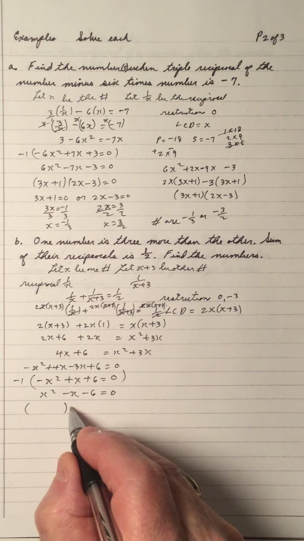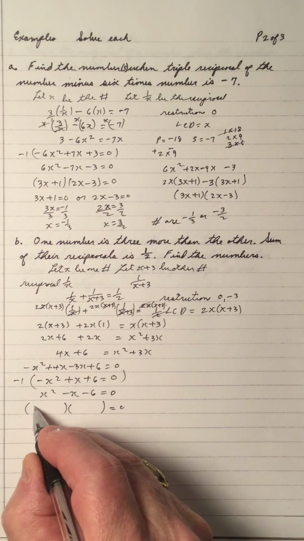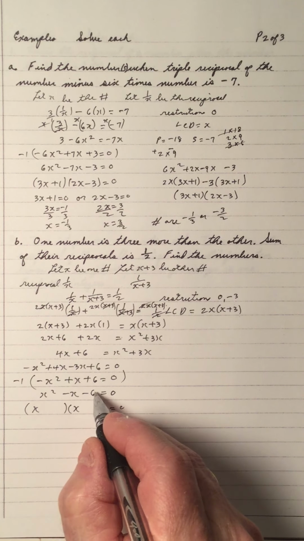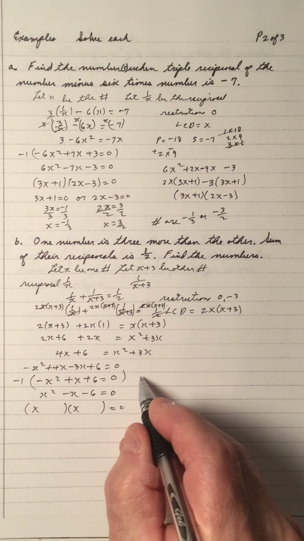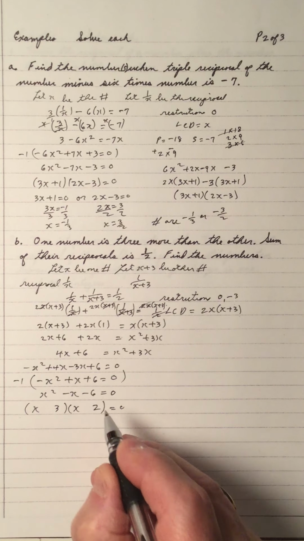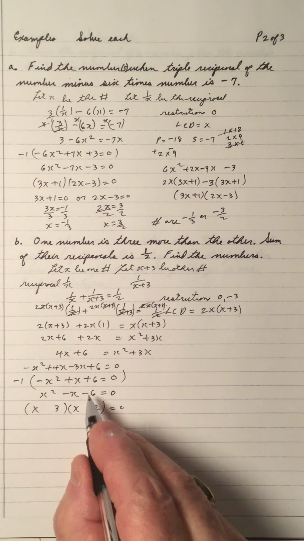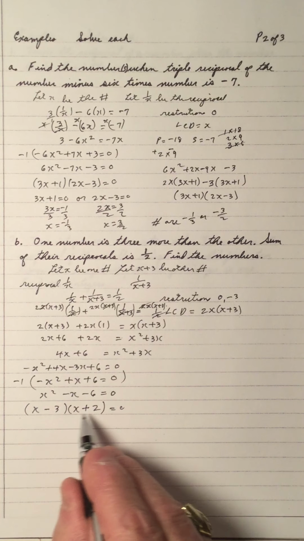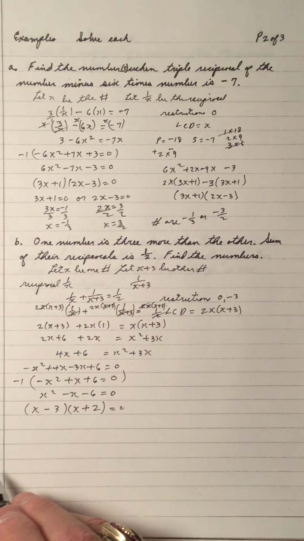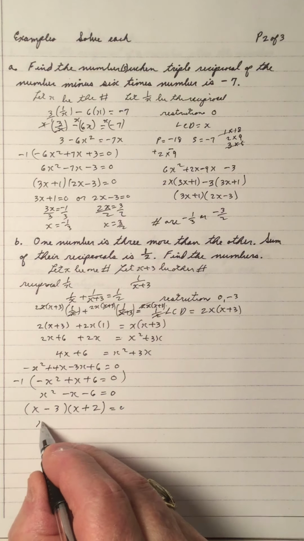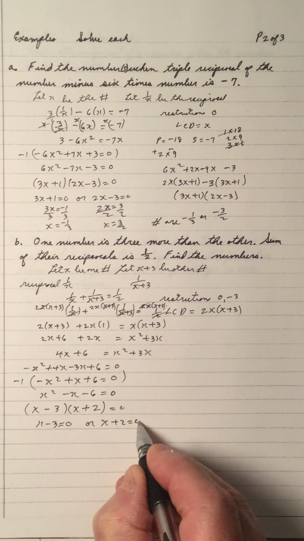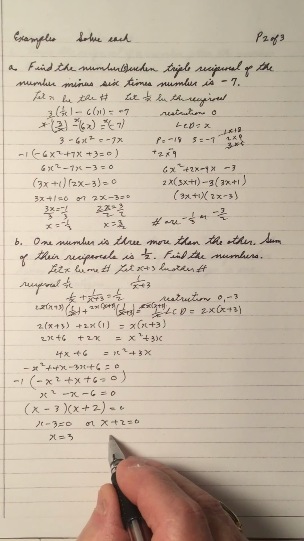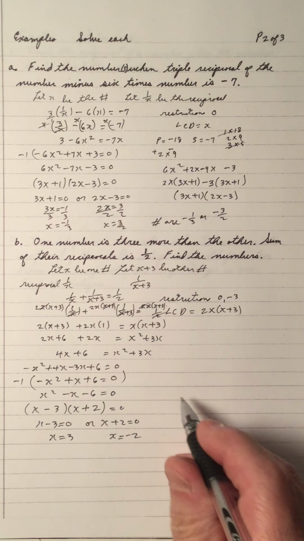We got a quadratic, so this is factorable as x and x. Factors of 6 to give me a 1. 6 and 1 can't do it, so it must be a 3 and a 2. So if the product is negative, I must have a plus and a minus. So I got to have a negative 3 plus 2, because the sum is negative 1. Multiply, negative 6, add, negative 1. So x minus 3 equals 0, or x plus 2 equals 0. So x is 3, x is negative 2.